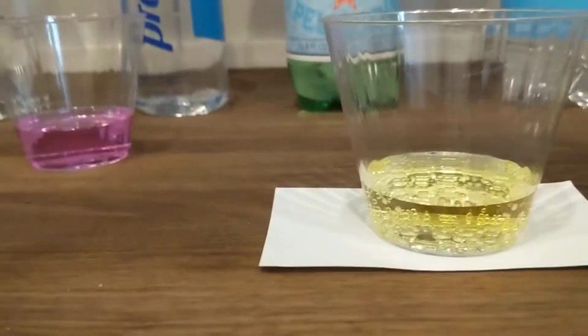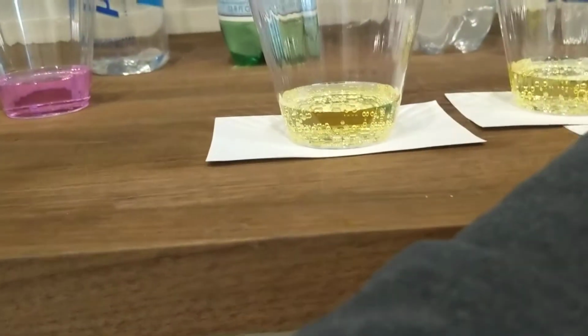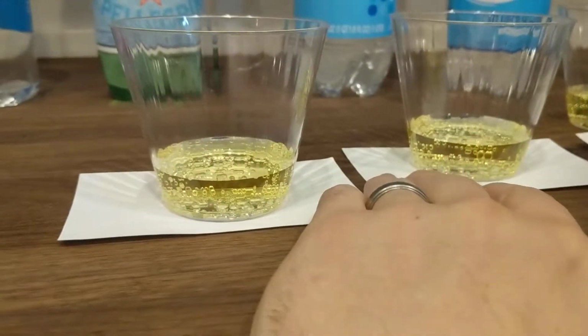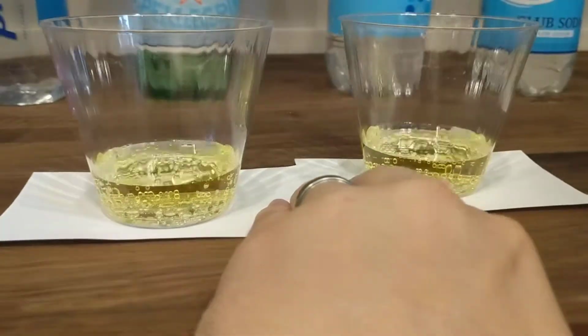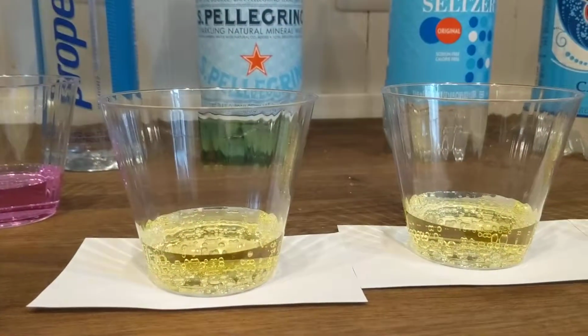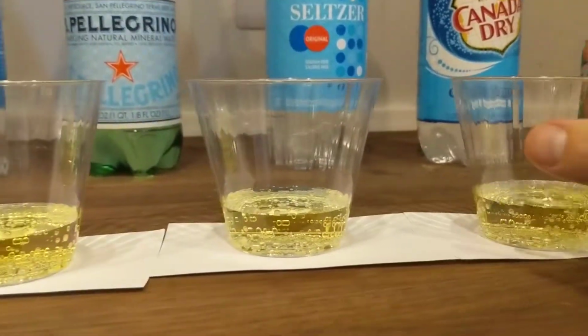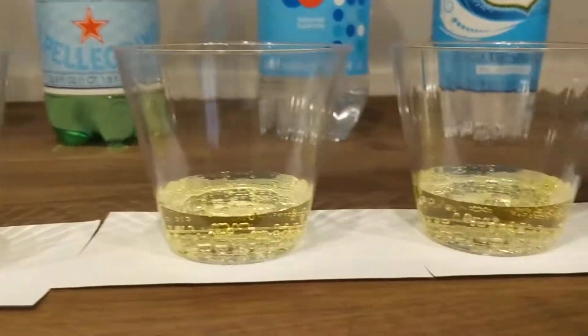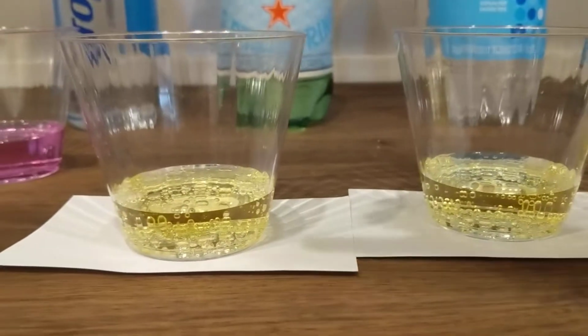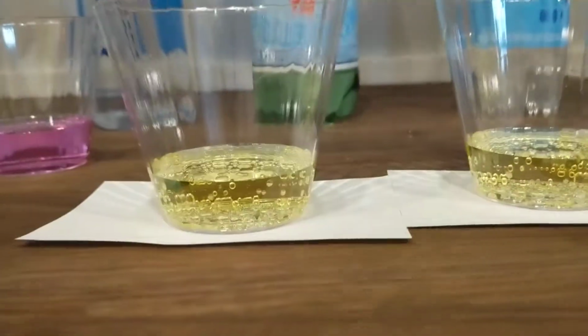Let's compare the Pellegrino now. Here, put the seltzer water and the club soda together next to each other. Let's take a look here. All right, can you slide it over? So the first one we have is Pellegrino, second one is seltzer, and then club soda. Yeah, these look a bit more like green, closer to green. This one looks closer to yellow. Okay. Well, I think they're all pretty close.